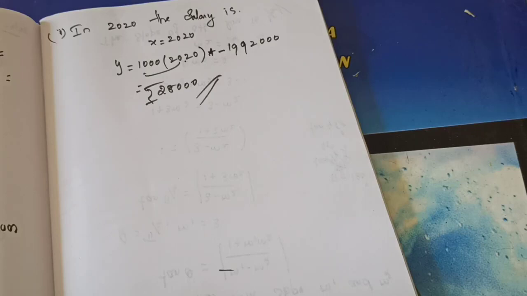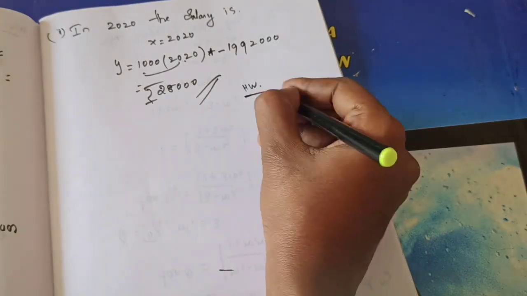So learn it. Now one problem I am giving as homework for you. Take down the homework now.